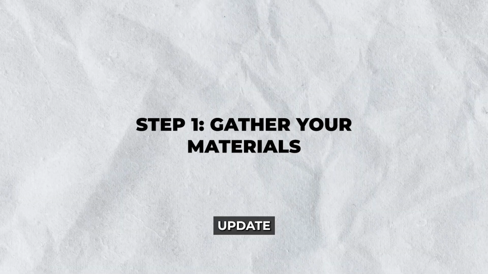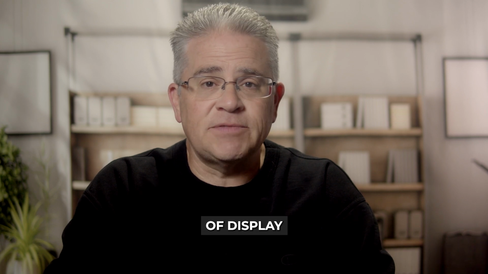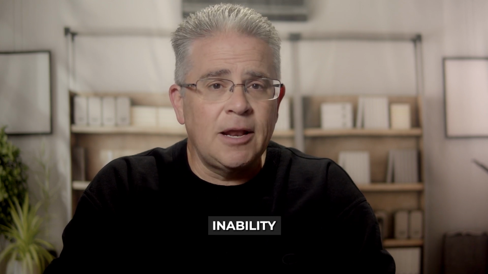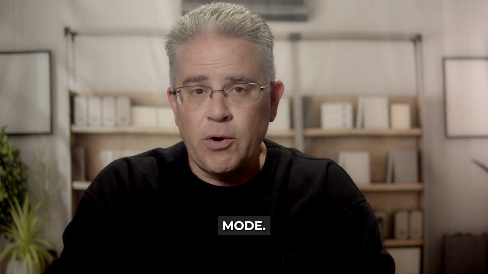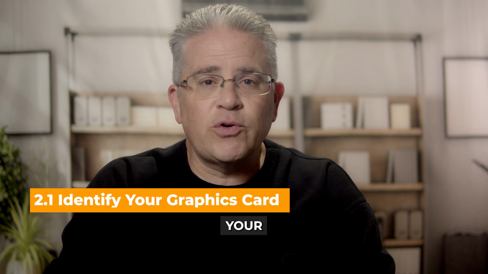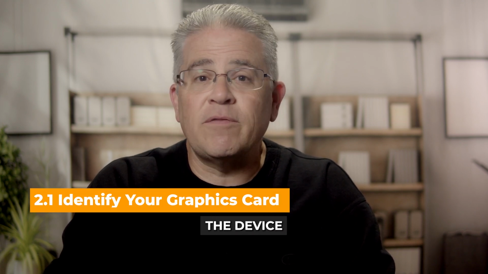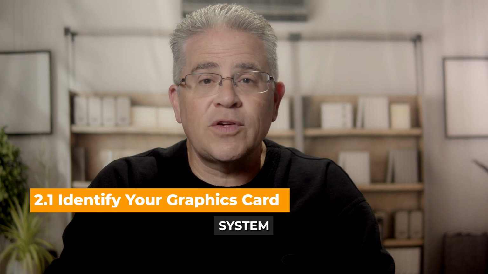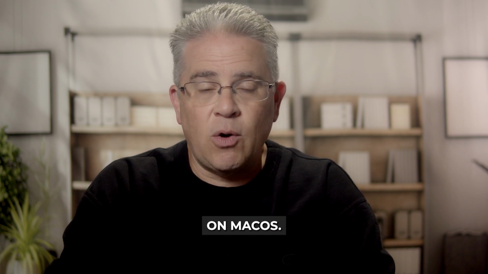Step 2. Update graphics drivers. Outdated graphics drivers can be a significant cause of display problems, including the inability to play games in full screen mode. Identify your graphics card. Before you update, identify your graphics card. You can do this through the device manager on Windows or the System Information Utility on Mac OS.